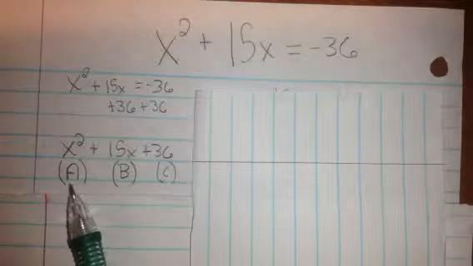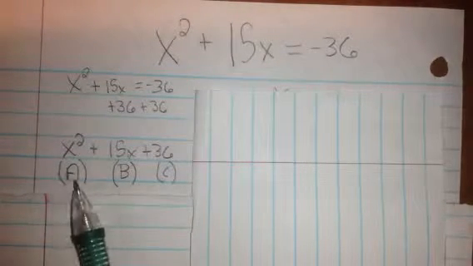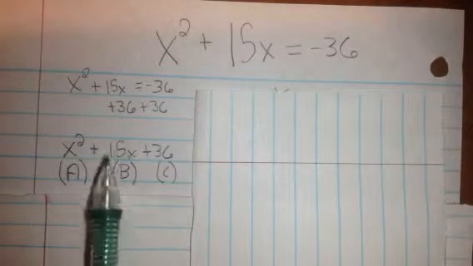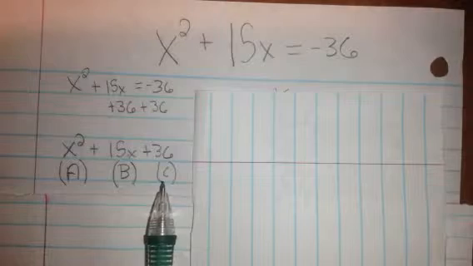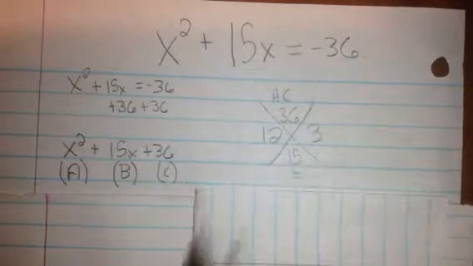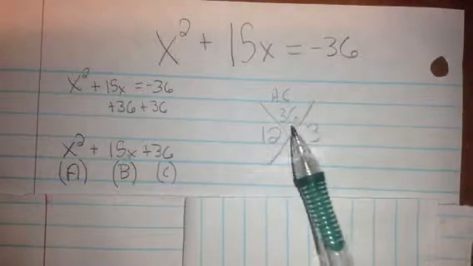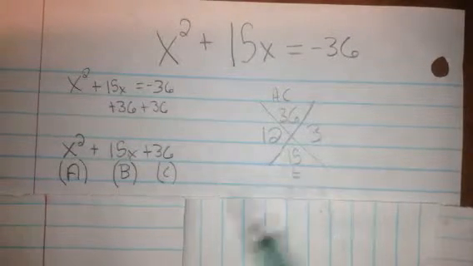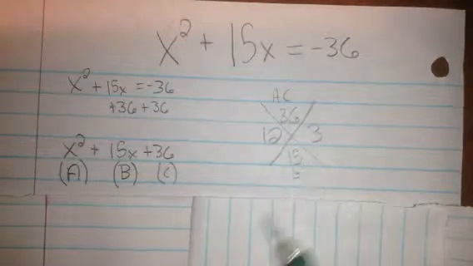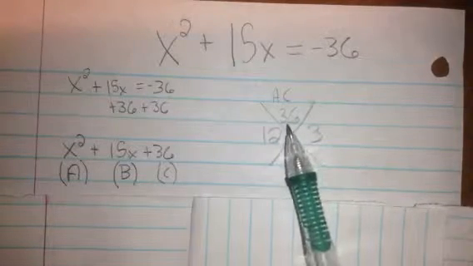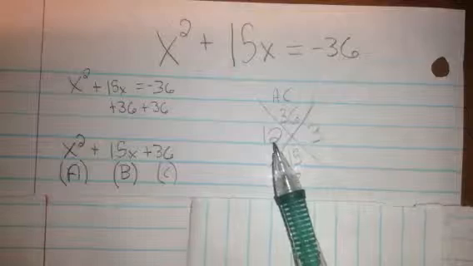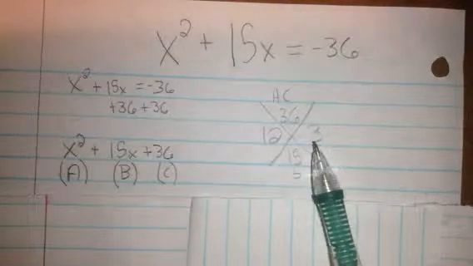Your a value is 1, because there's a 1 in front of the x. Your b value is 15, and your c value is 36. So your a times c is 36, and your b is 15. You must find two numbers that multiply to get 36 but also add to get 15. In this case, those numbers are 12 and 3.